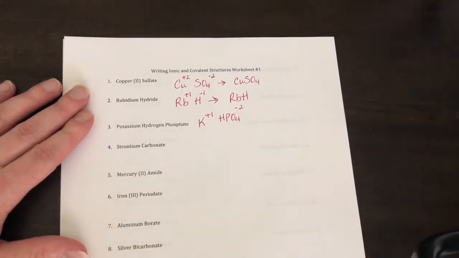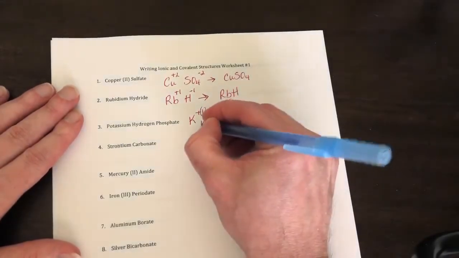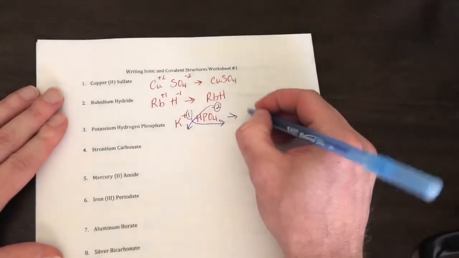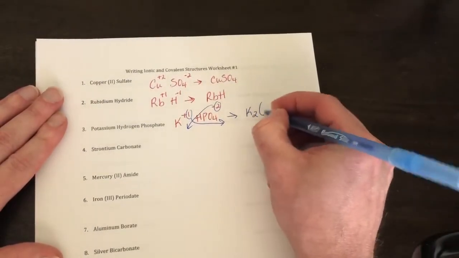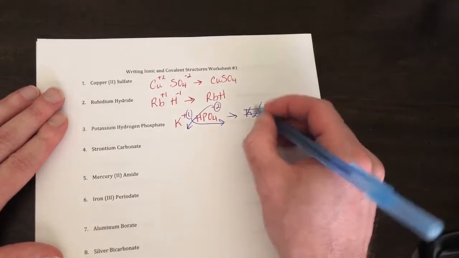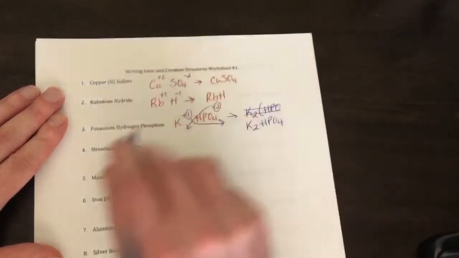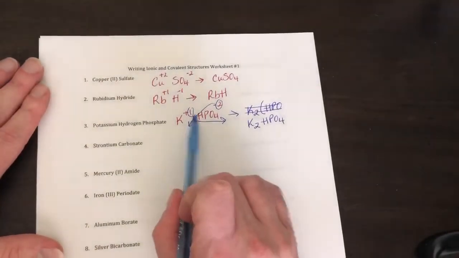Okay, so we're going to have to crisscross here. We're going to bring the 1 over here and the 2 over here. So this becomes K2 HPO4. Oh, no parentheses, sorry, no parentheses. K2 HPO4. Okay, there's no parentheses because we're crisscrossing a 1.